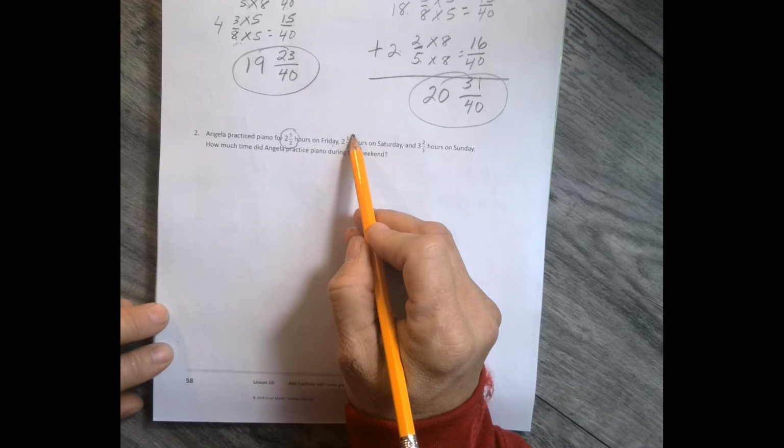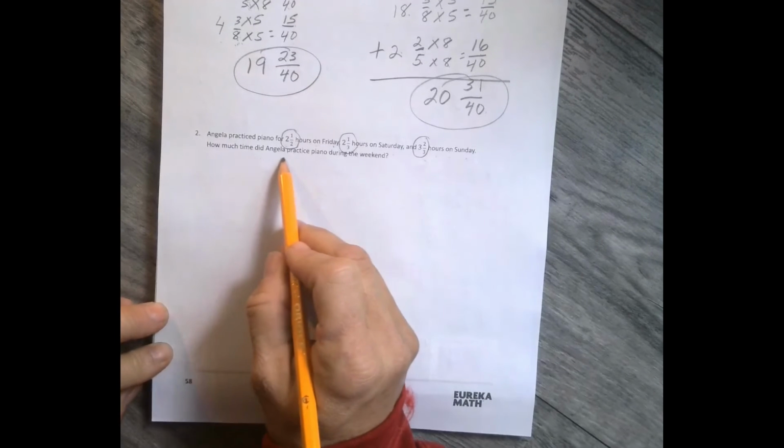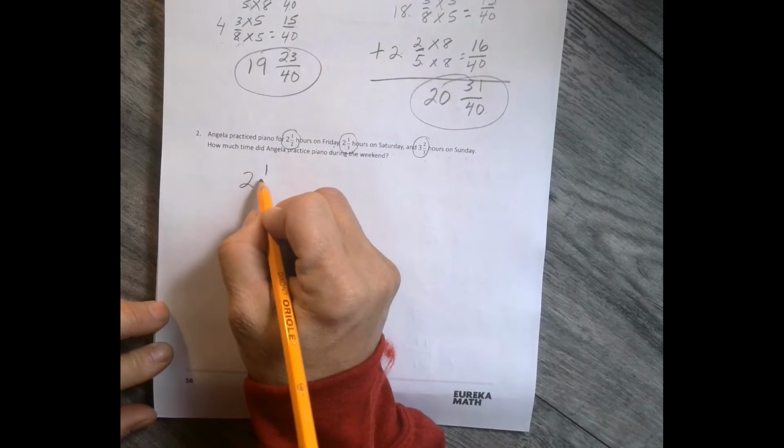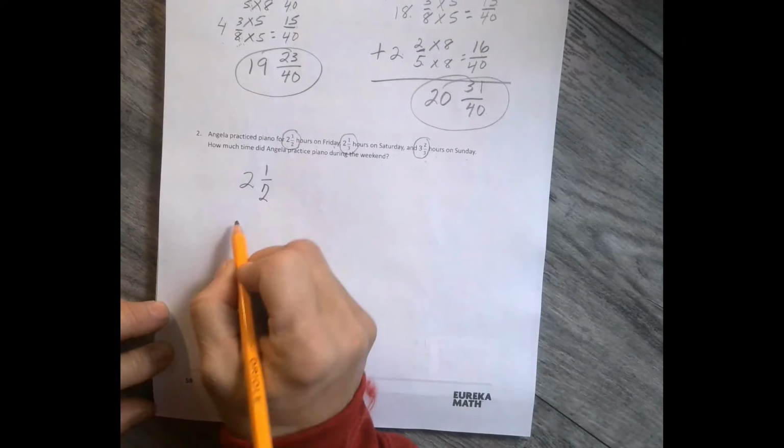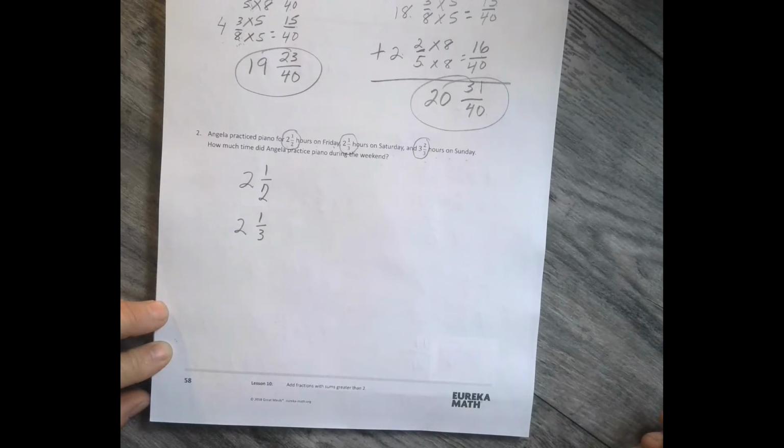Angela practiced 2 1/3 hours on Saturday and 3 2/3 hours on Sunday. How much did Angela practice piano during the week? Well, we're going to add all of those together, and we're going to need to find a common denominator.